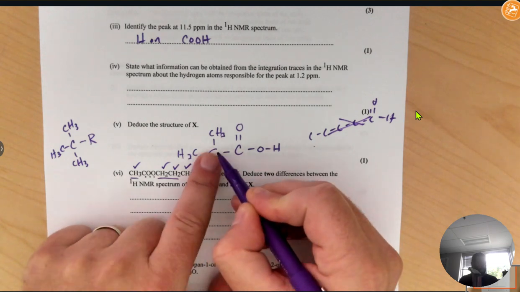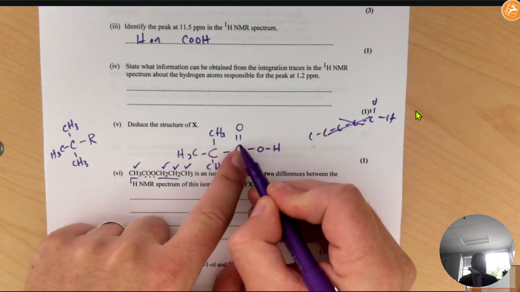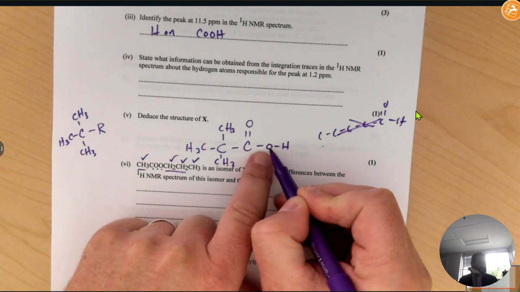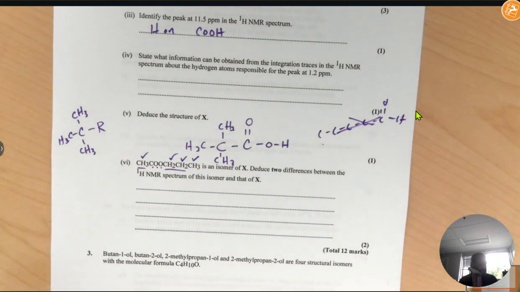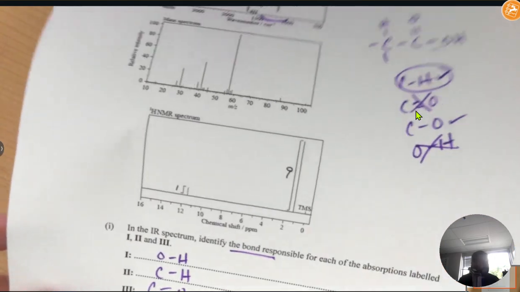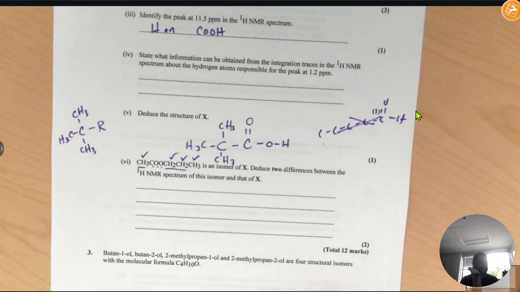So you could say there would be a different splitting pattern, since in this molecule all of those hydrogens would show a singlet because the carbon bordering it has 0 hydrogens, and this one would be a singlet as well because the carbon bordering that also has 0 hydrogens. And if you look at that NMR, you can see they're both singlets.